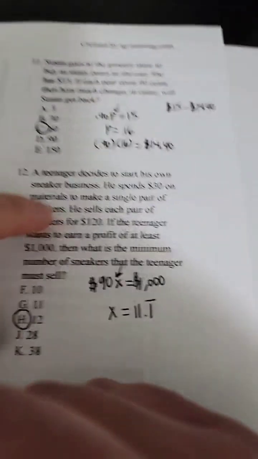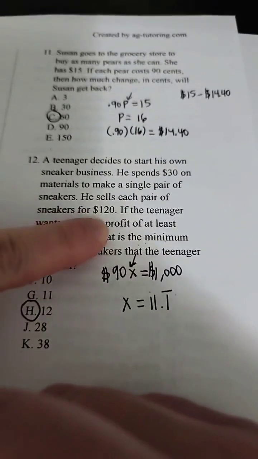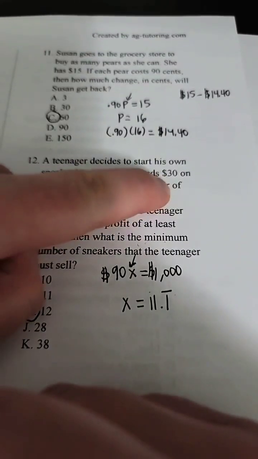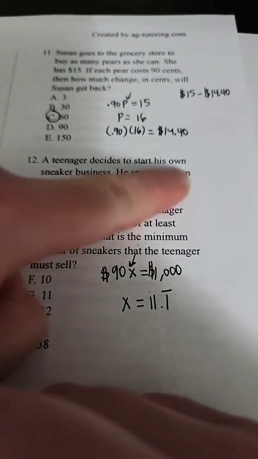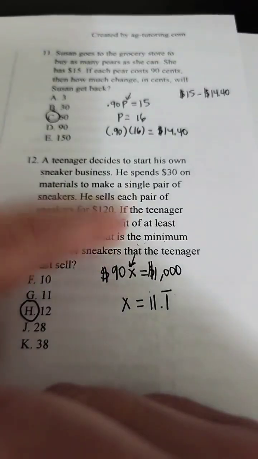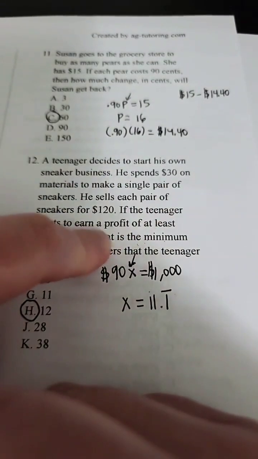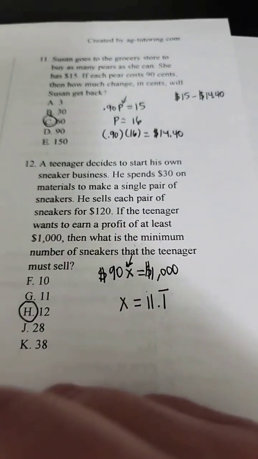Why can't you just divide 1,000 by 120? Because that's not the profit. 120 is how much he's selling the pair of sneakers for, but it costs him $30 to make it. So 90 is the profit per sneaker that he sells, not 120. That's why.